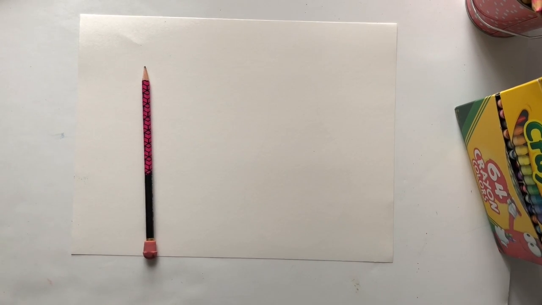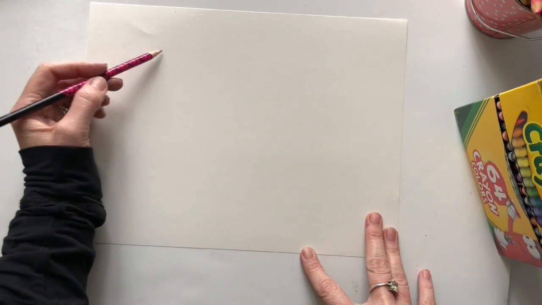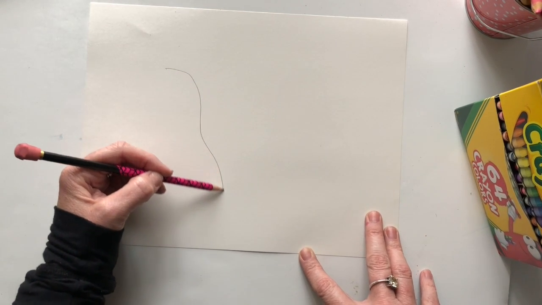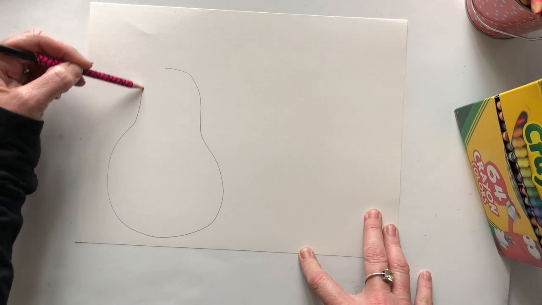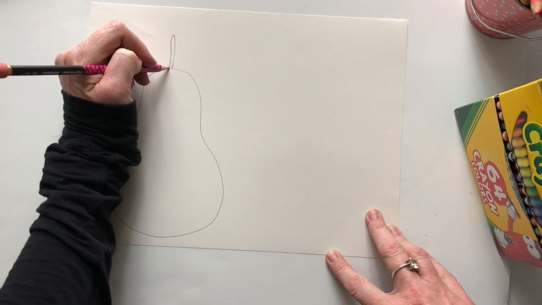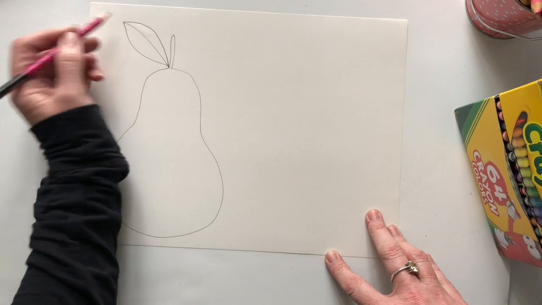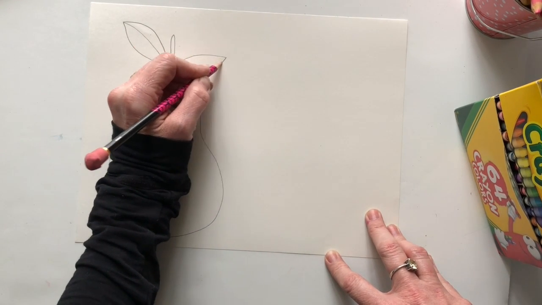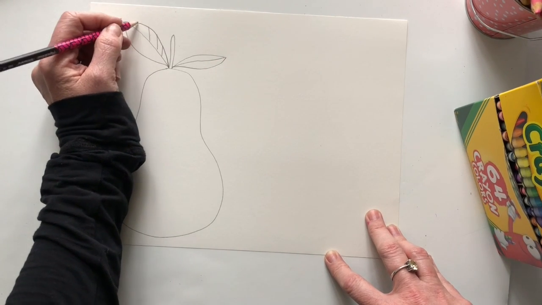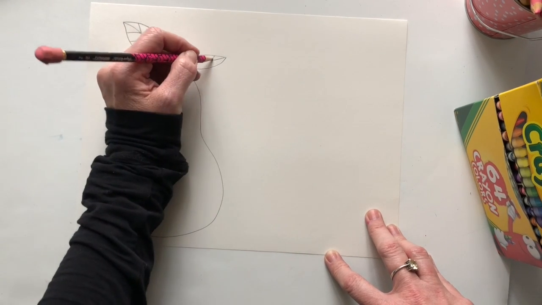All right, so let's get started. The first thing you're going to need is a pencil, and we're going to start by drawing out our fruit, because that is our emphasis, or our focal point. So I'm going to start with a pear. You can use the examples for inspiration if you would like. That doesn't mean that we need to copy it. We just want to use it as a guide for our work.